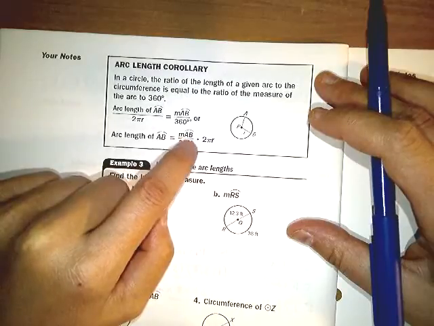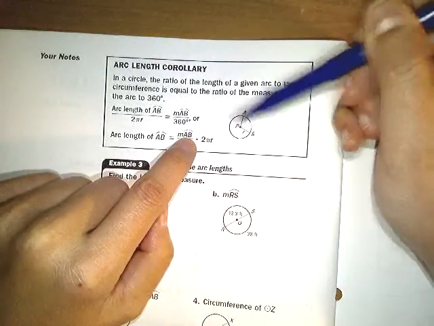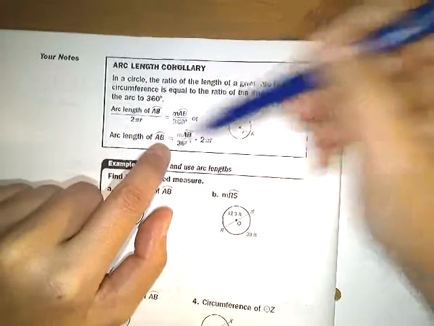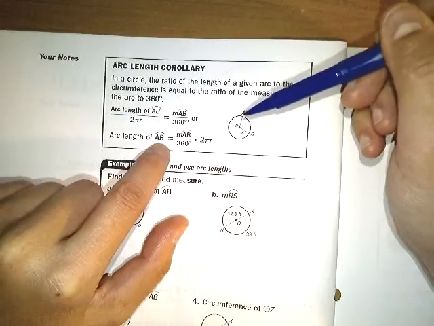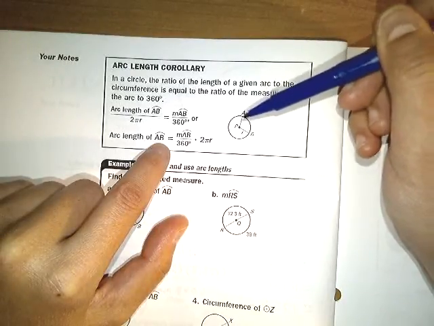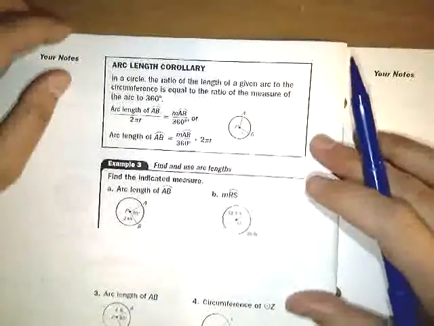You see the m there? That means that this arc, if I measure it in degrees, m, that's degrees. Whereas if I say arc length of, then I'm talking about the length between A and B as a measurement of distance from here along this curve over to here. See the difference?